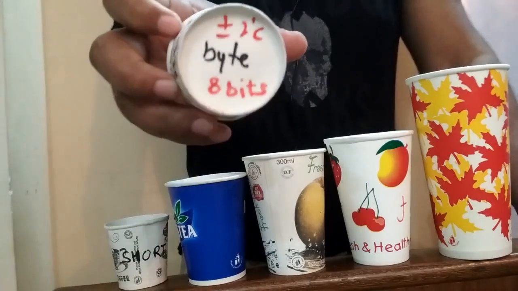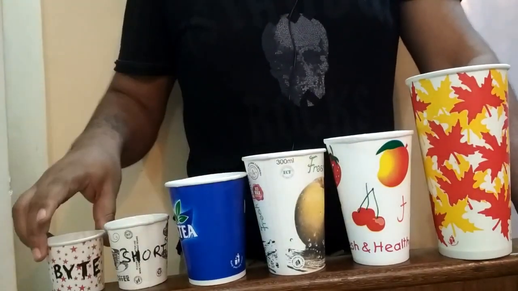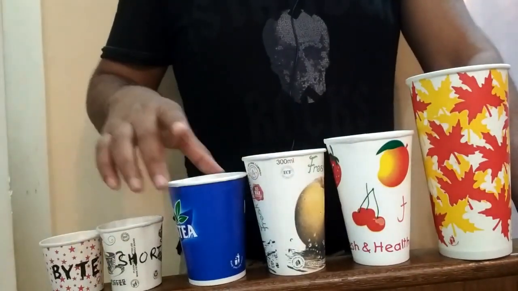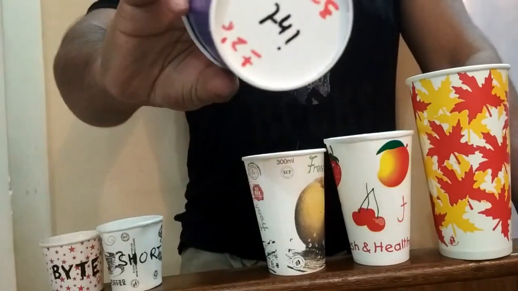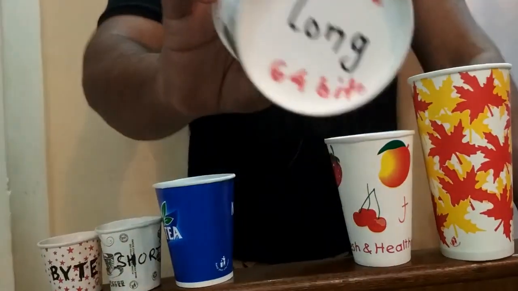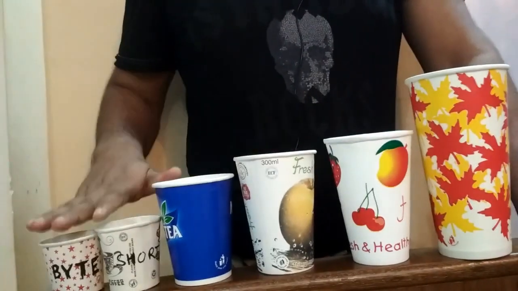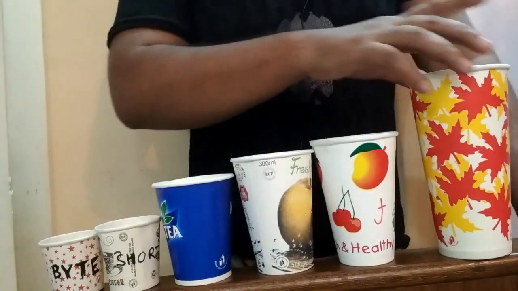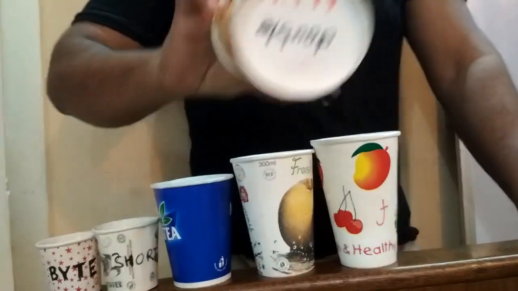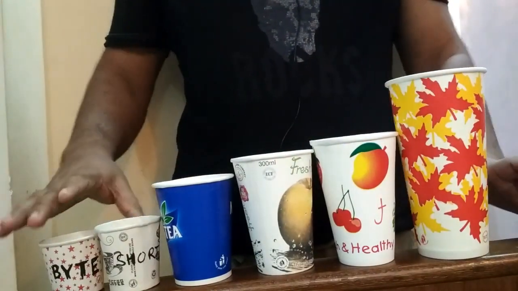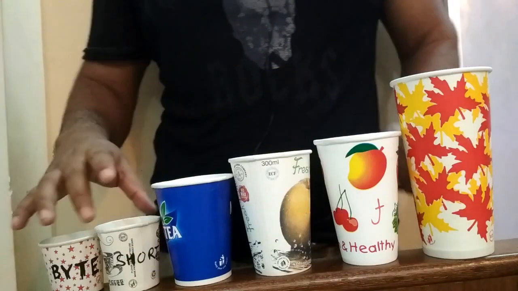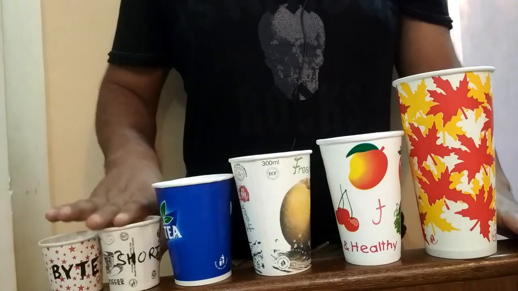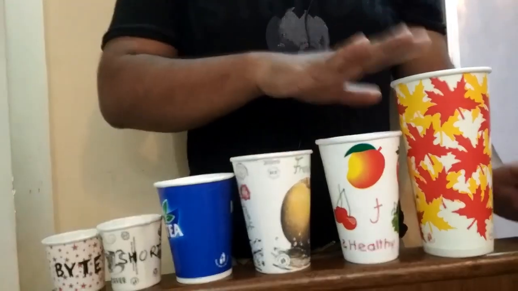Here you can see we have byte, which is of size 8 bits. After that we have short, then int with size of 32 bits, long, you can see the height also, float, and double. The height is very important here, because this is based on the capacity and height. A byte has the smallest height, then short, then int, then long, then float, and then double.